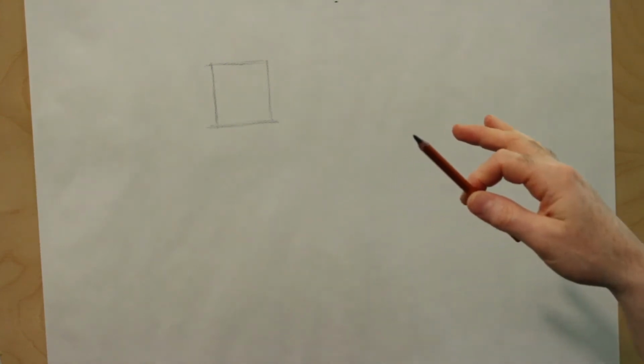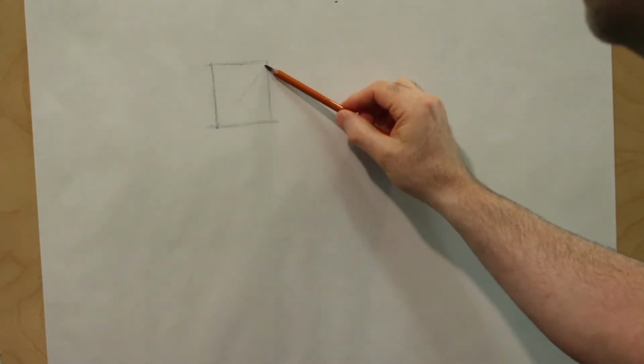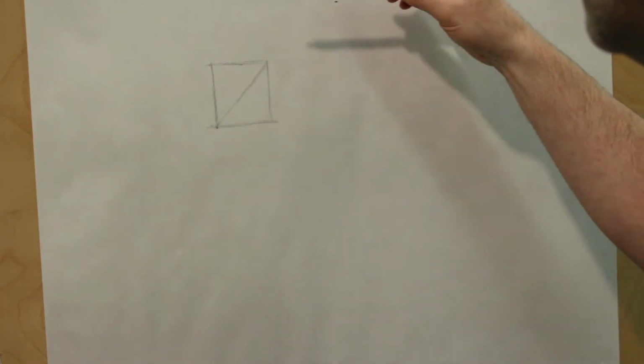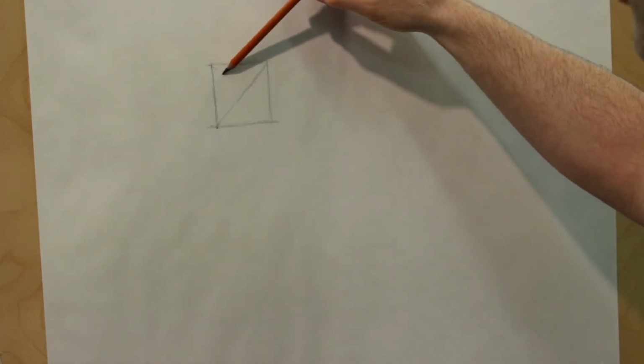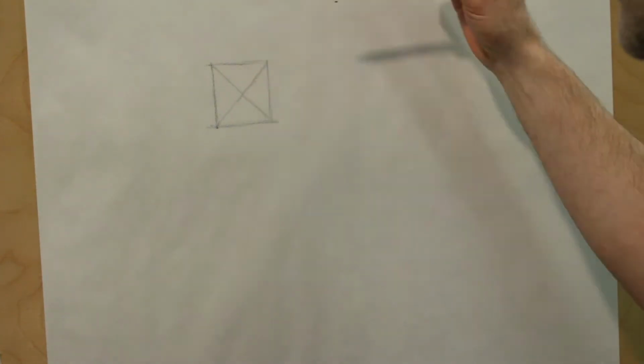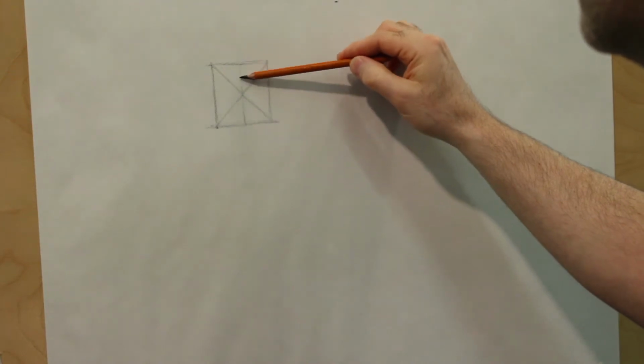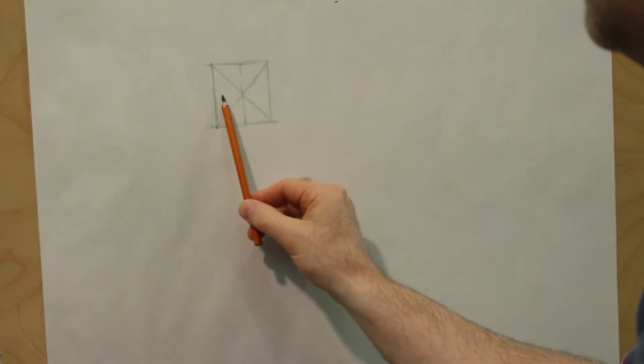But it's also true that if we draw lines from the corners, where they intersect will automatically give us the center and the halfway.